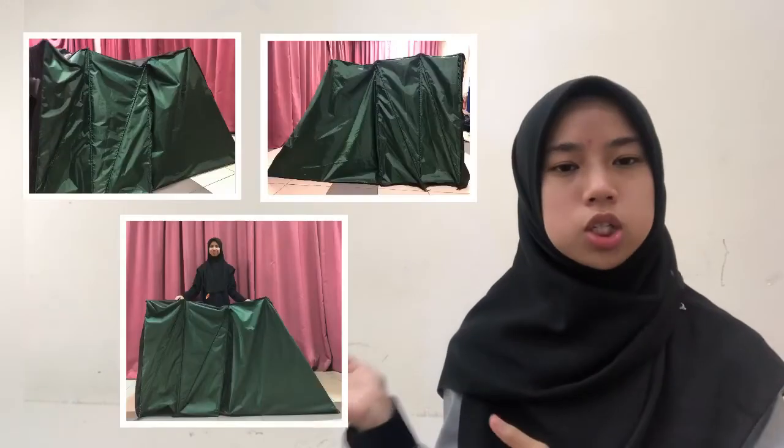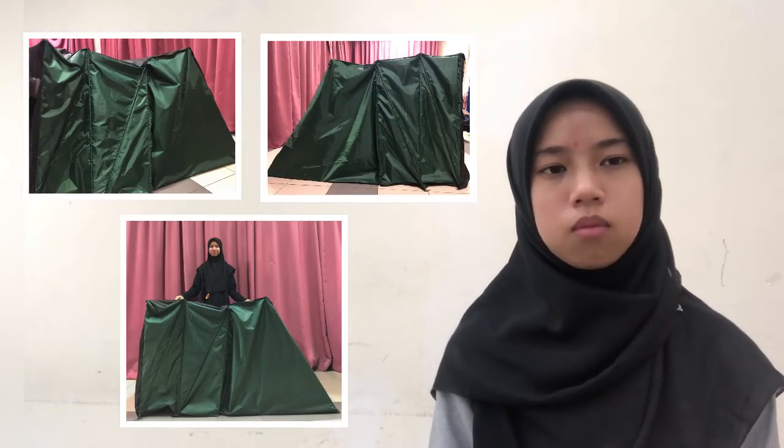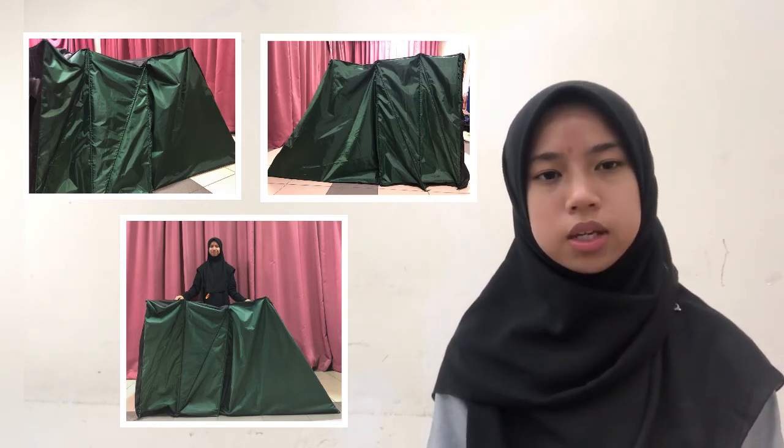So after I made the drawing, I finally came out with my real model. As you all know, the real model was constructed with a scale of 1 to 1, and this is the picture of my final model. The final model was constructed with 210D polyester fabric, and I sewed it by myself.